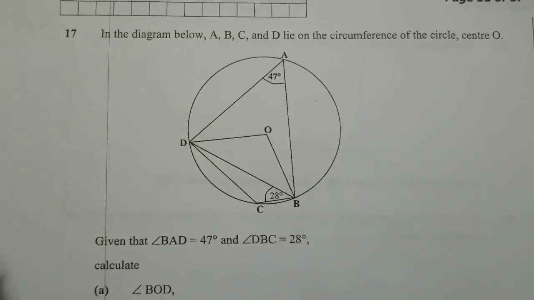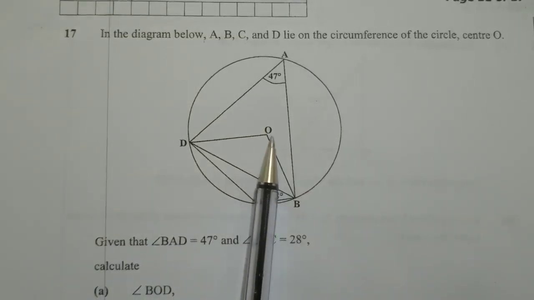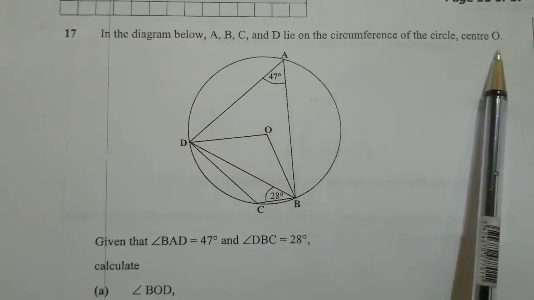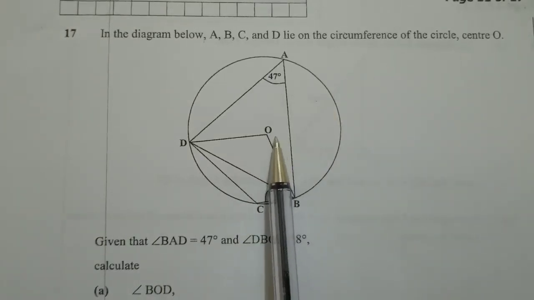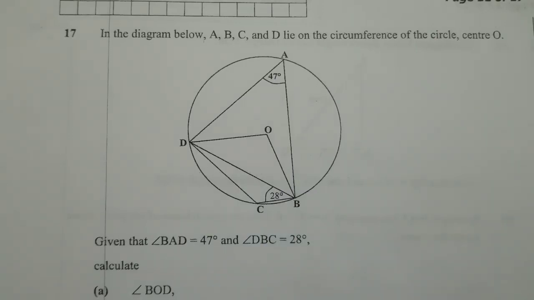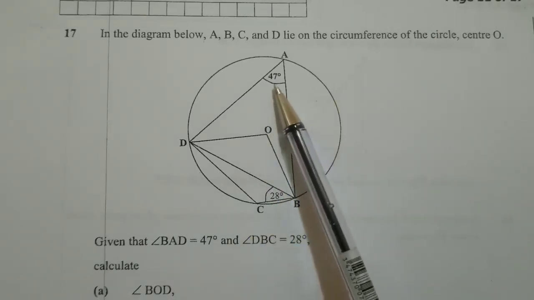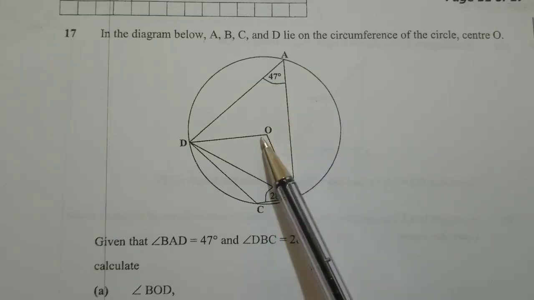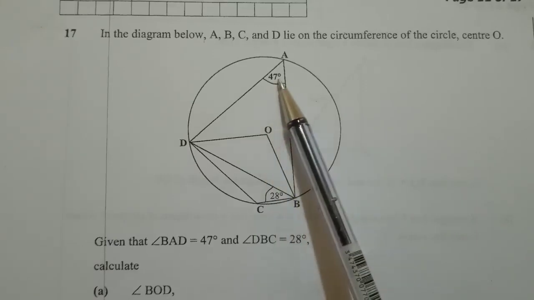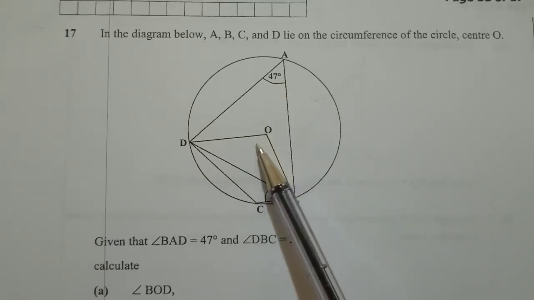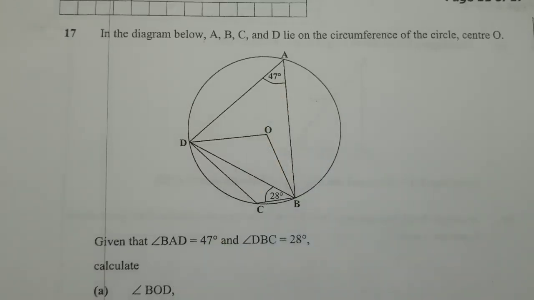So the statement here says this is a center O. Okay, you can see this center O. So this is a center. Okay. And there is a property which says that when you've got an angle here, this angle is twice the angle which is here. Or when you've got an angle here, you want to find the angle which will be here, you must divide this by 2. All right, so let me just make you understand of what I'm talking about.